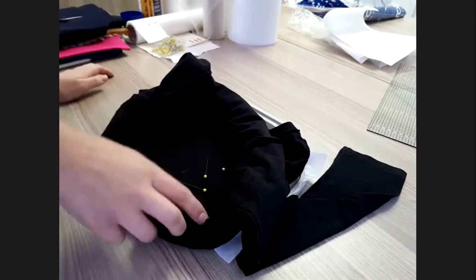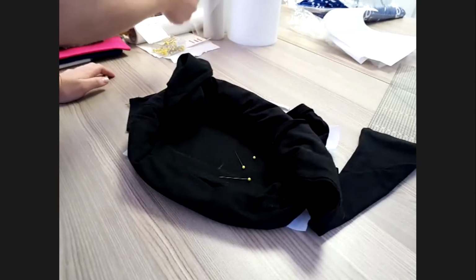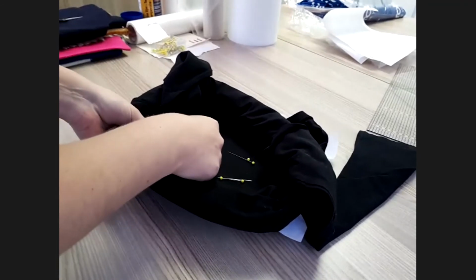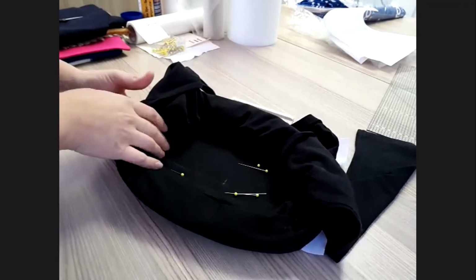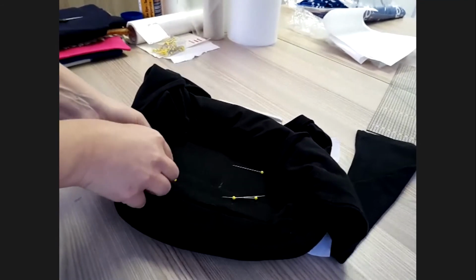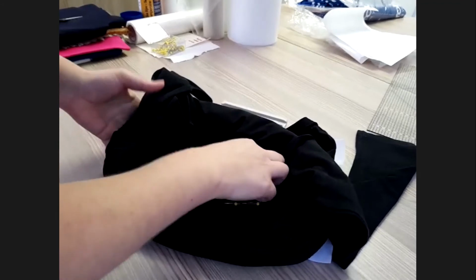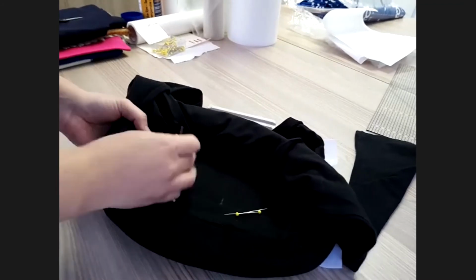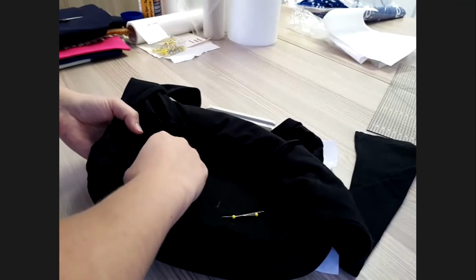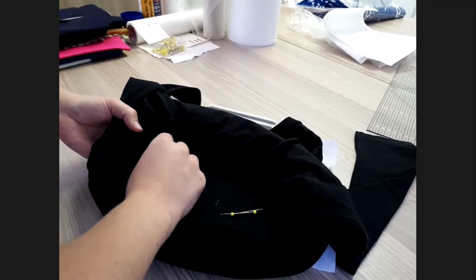And then I take a lot of pins and I pin my shirt into place, all around. So I know nothing can move anywhere to the left or to the right. And when you press up from the bottom, don't press too hard because you don't want to move or pull on your stabilizer.